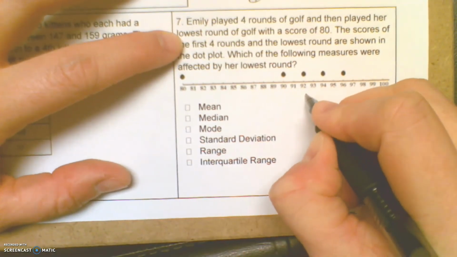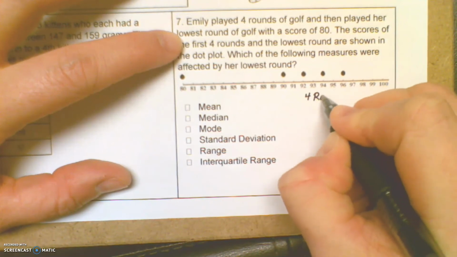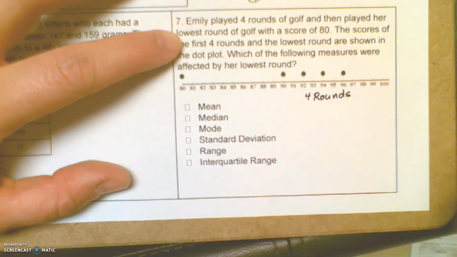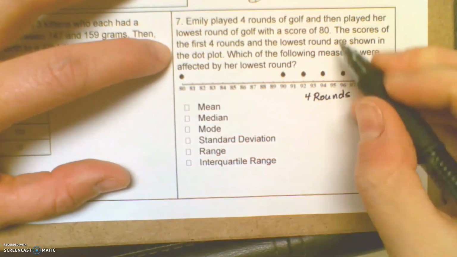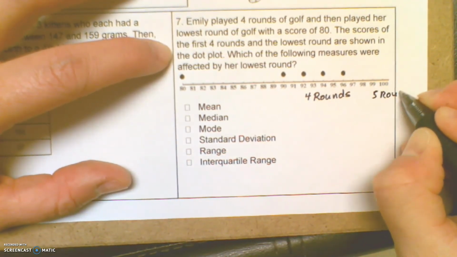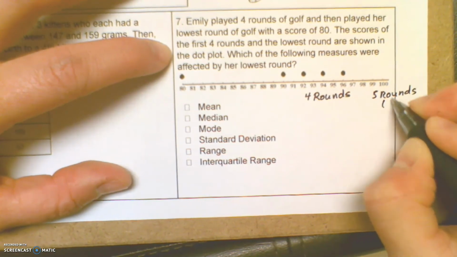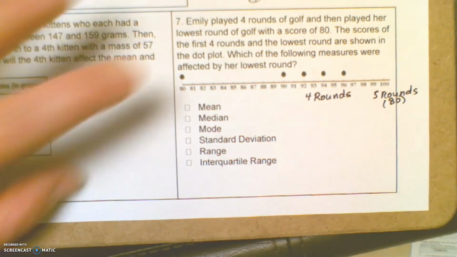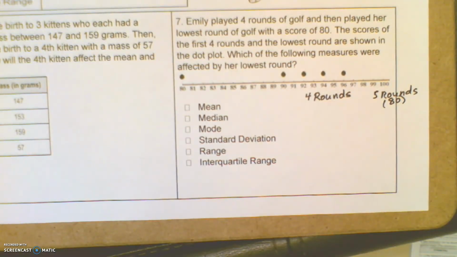We have 4 rounds of golf, and then she plays a 5th round that has her lowest score of 80. The scores of the first 4 rounds and the lowest round are shown in the dot plot. Which of the following were affected by her lowest round?